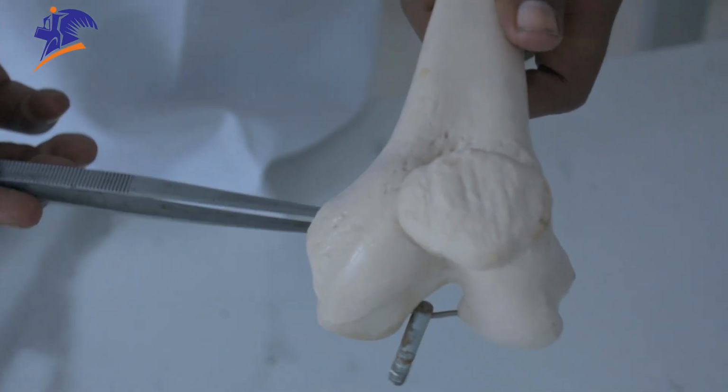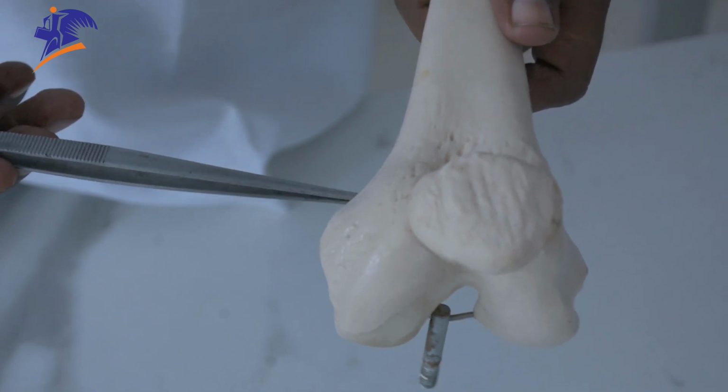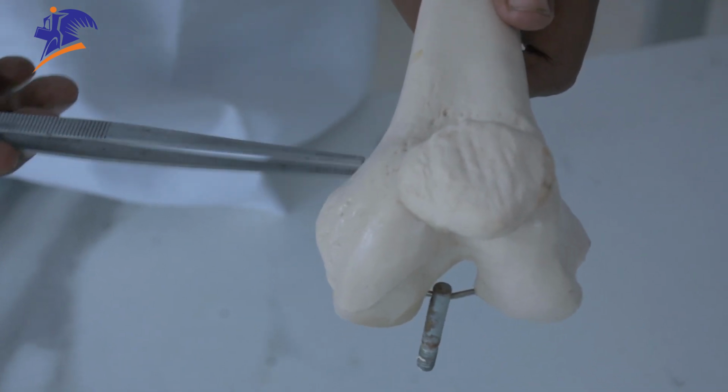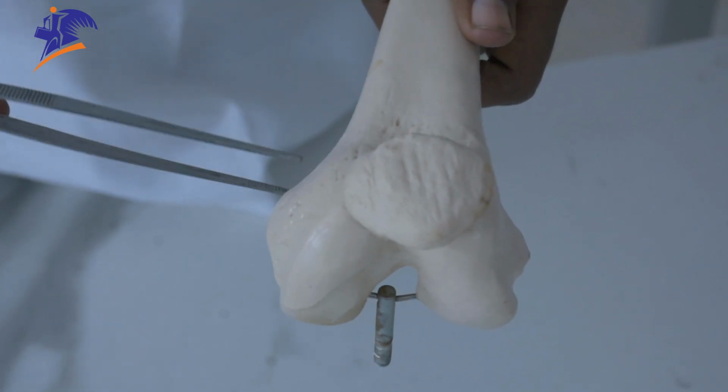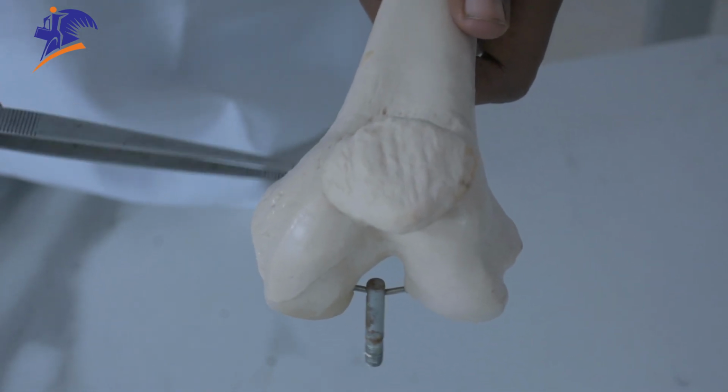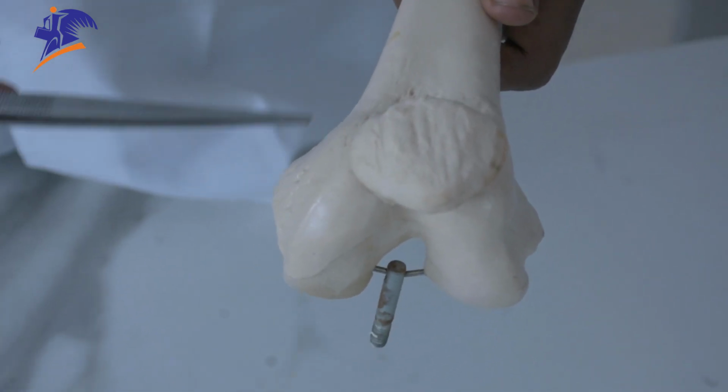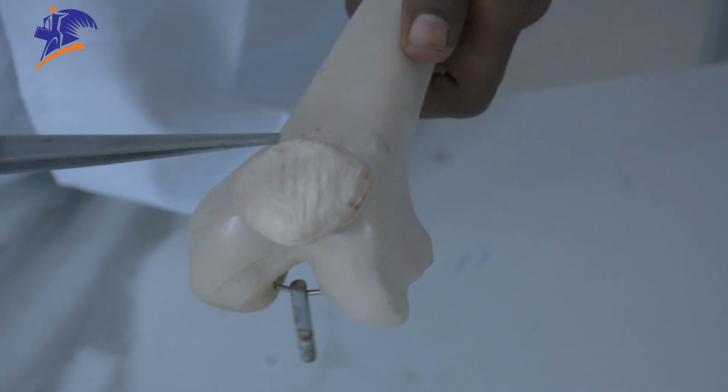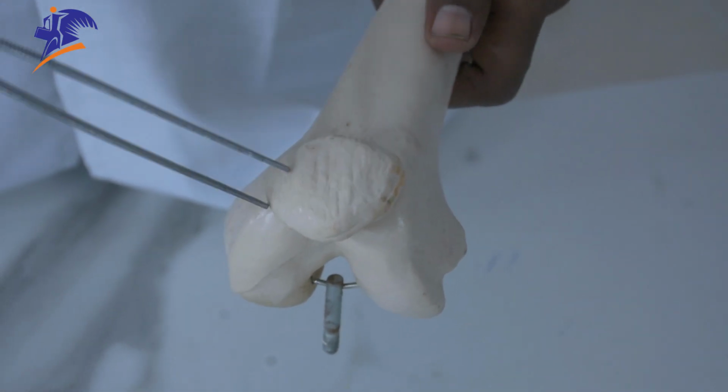Here, in the medial epicondyle, we have a tubercle which is called the adductor tubercle. The adductor tubercle is the site of insertion of adductor magnus. This is the patella. The patella is the largest sesamoid bone in the body.